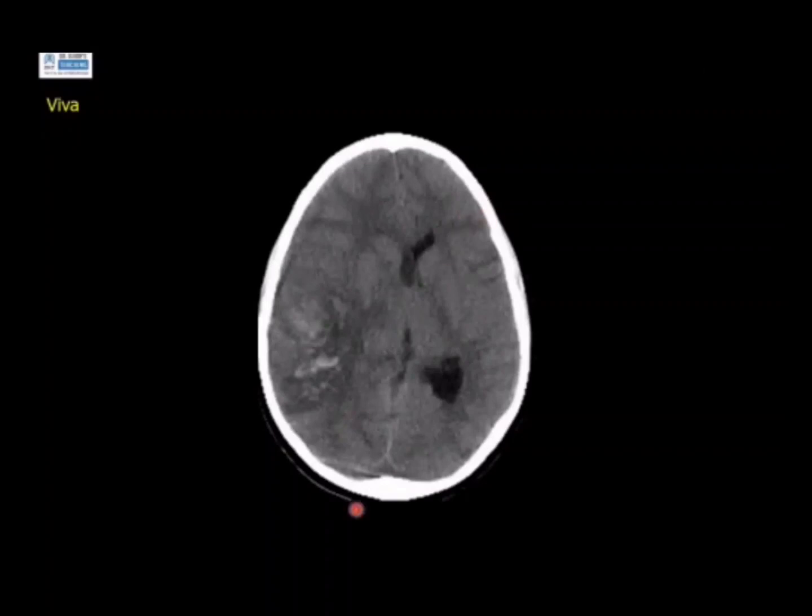Within the subdural space at the back, I believe that straight line is an artifact. Correct.